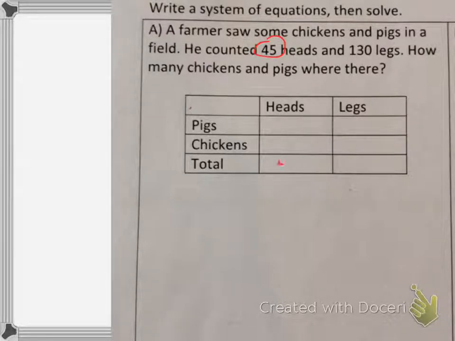We know we have a total of 45 heads, and we know we have a total of 130 legs. So we need to be able to write some equations to figure out how many pigs and how many chickens there are. Now, you guys, you could do some guessing and checking and see whether you could figure out what's going on here, but I'm just going to go through and figure it out.